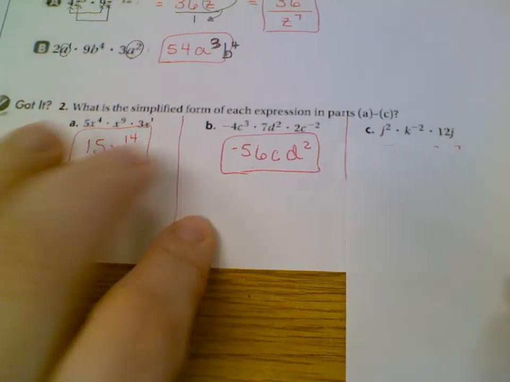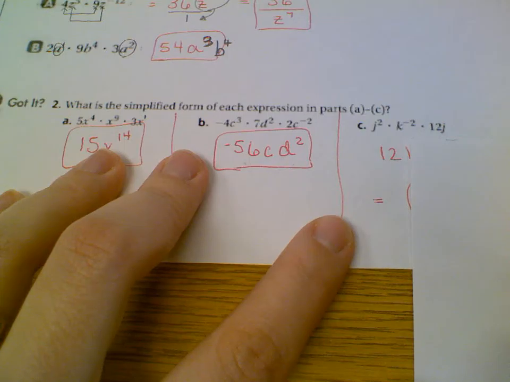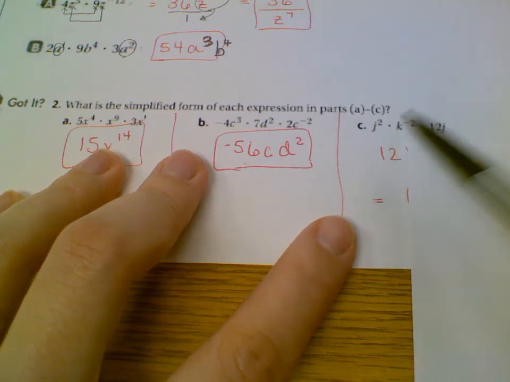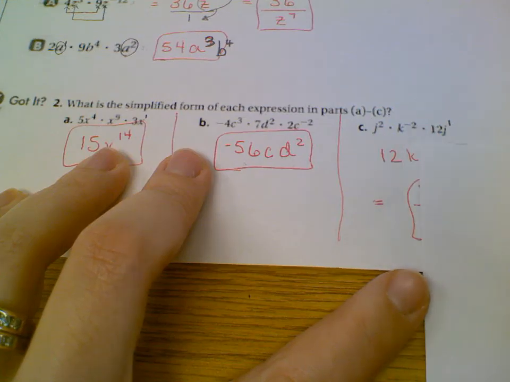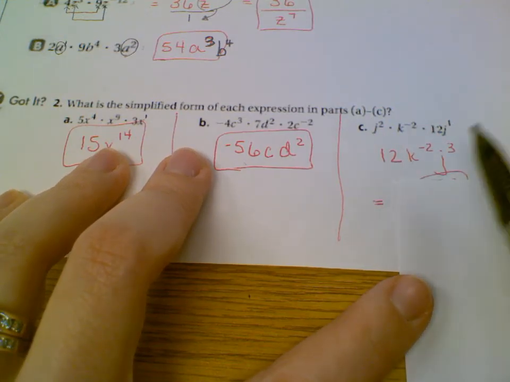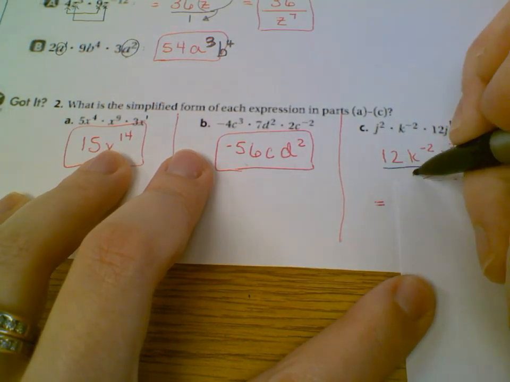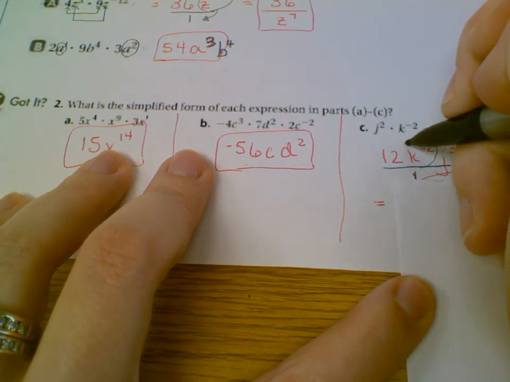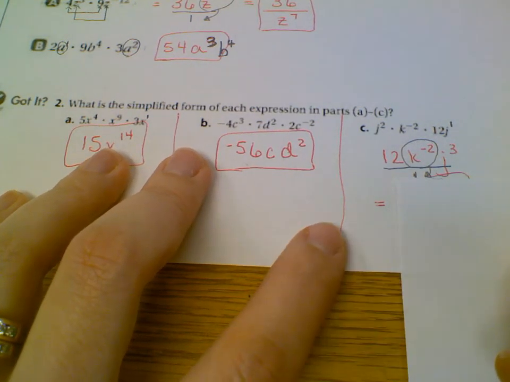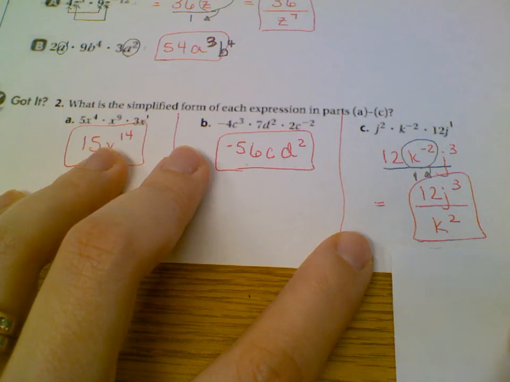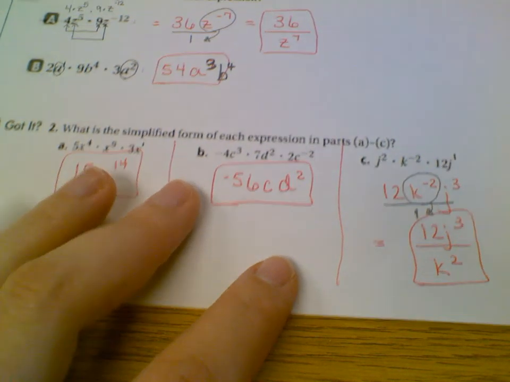Last one, looking for like terms. I only have one number, so it's just going to be 12. Then I have a couple j's that I need to combine together. So I would have j to the third, and I would have k to the -2nd. Now remember, I can't have negative exponents, so I would change it into fraction form, and then k needs to go to the bottom. So 12 and j to the third will stay on top, and k to the second is going to go to the bottom.